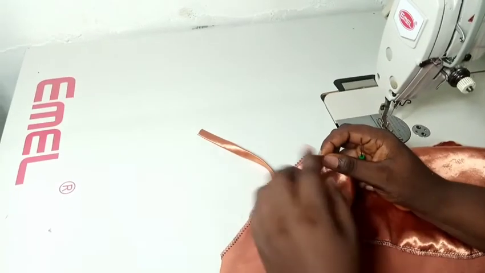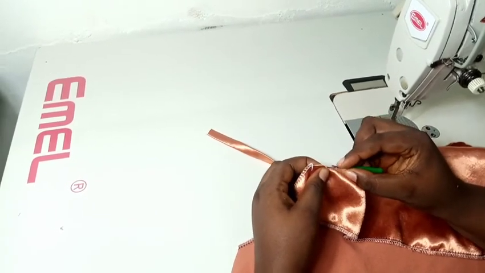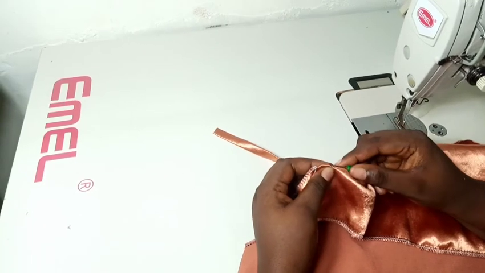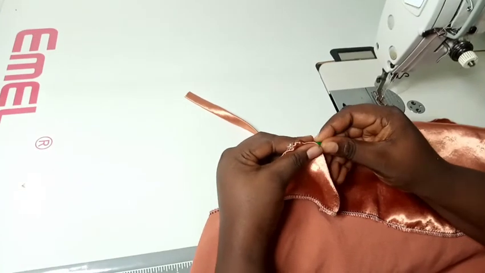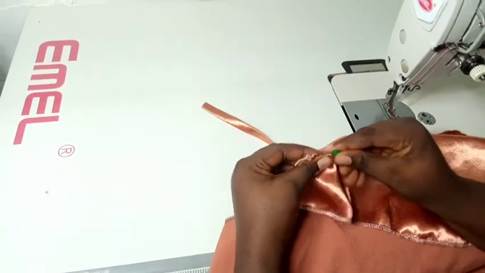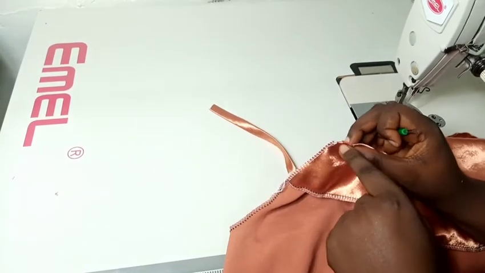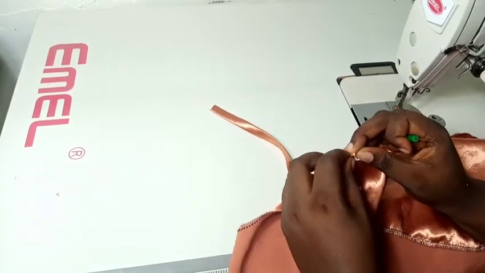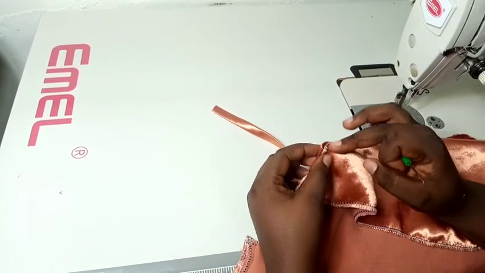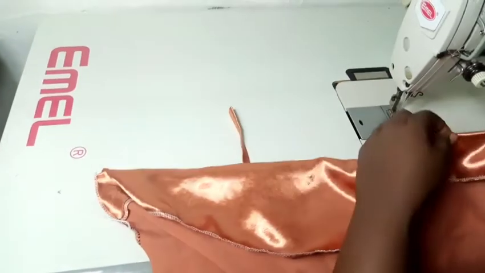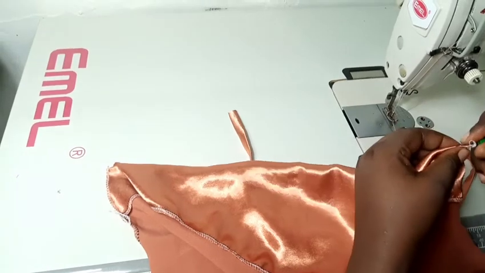Right, this facing side, I'm going to make a hole there where my strap will pass. So I'm using my seam ripper. You can use razor or scissors, any blade, right? So I'm just going ahead to make a small hole there. You can see. Now I left this side because I'm going to be using it to hem the armhole, right? So you can see I did not cut through to that side. Likewise, this side here, I'm doing the same thing, right?